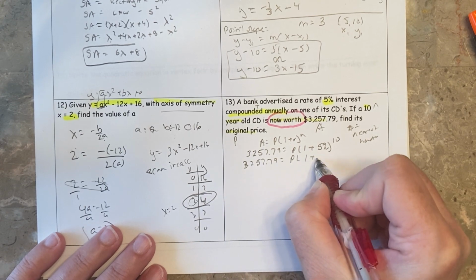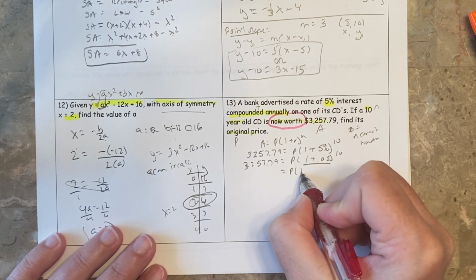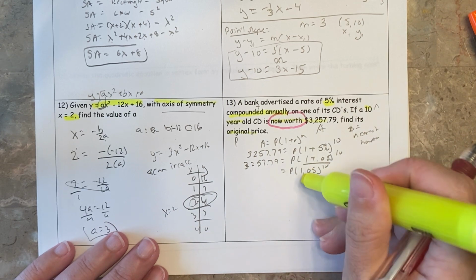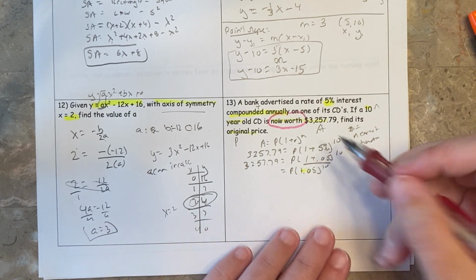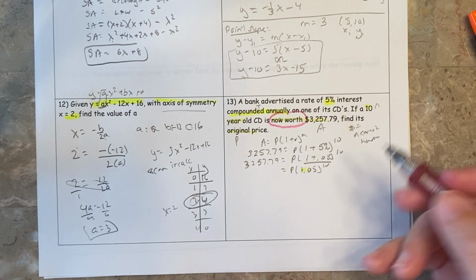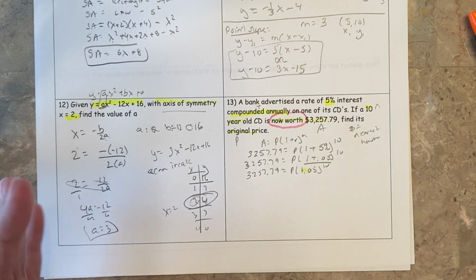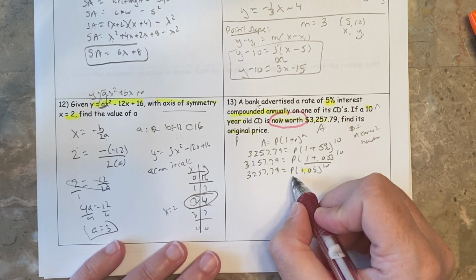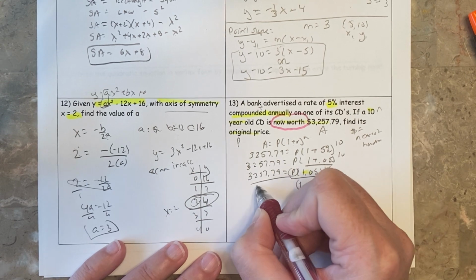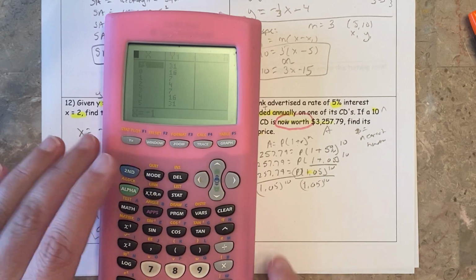So 3257.79. Let's change this to a decimal, 0.05. Then let's add that together. That's 1.05, which makes sense, right? This number right here, the rate plus the 1, so the new base is going to be over 1, and that's how you know it's compounded annually, or that's how you know it's increasing, let's say, because it's a plus. And then to solve for the P, you're just going to divide both sides by 1.05 to the 10. So, no clue.